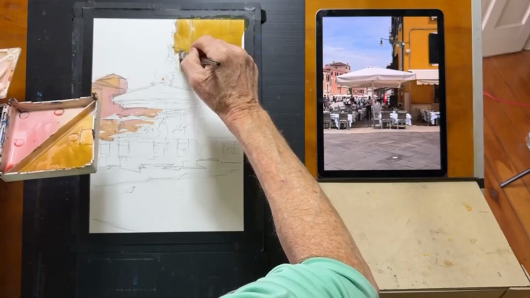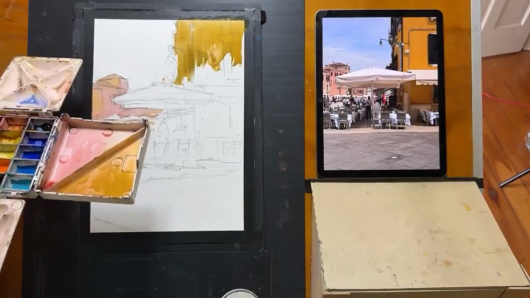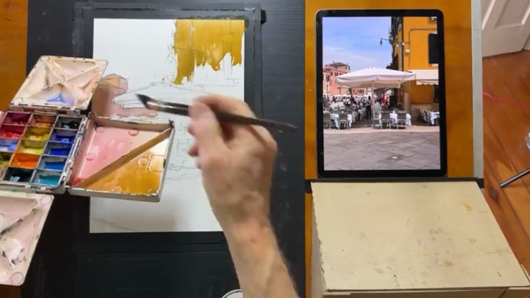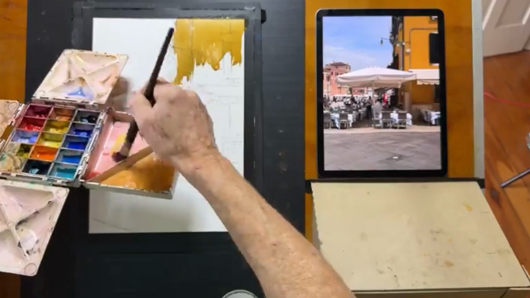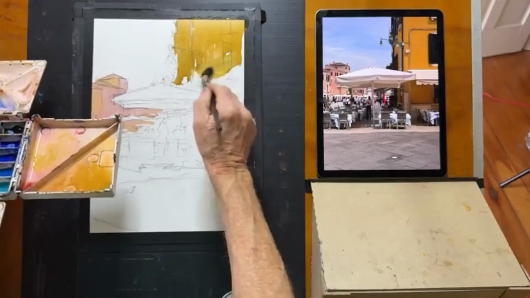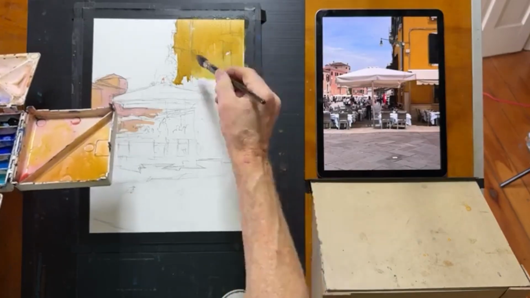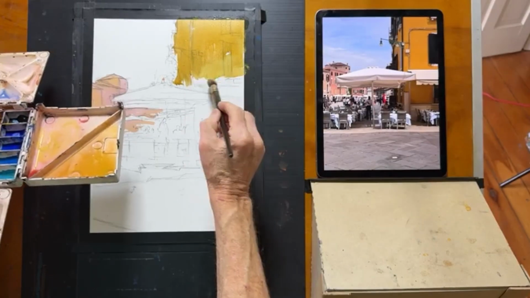Particularly in this area here. While that's wet, we're leaving a bead. Let's throw a little bit of bright yellow in there just to keep that from being too much of the same thing.